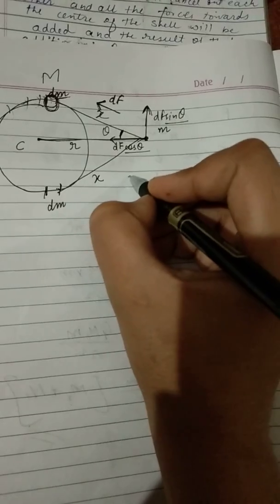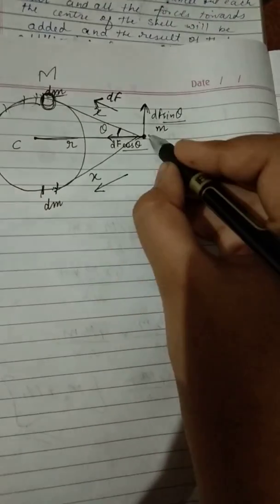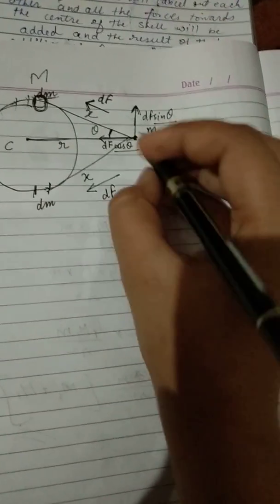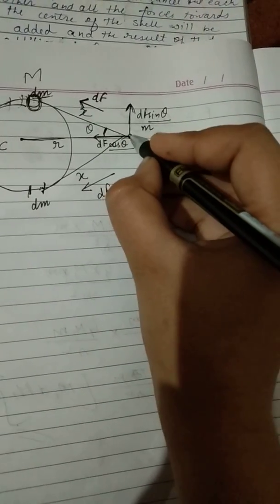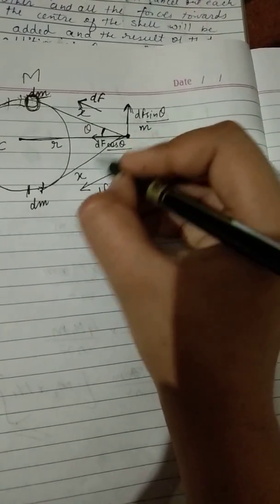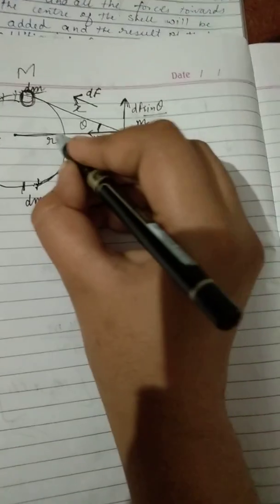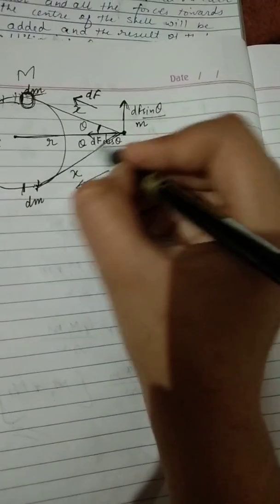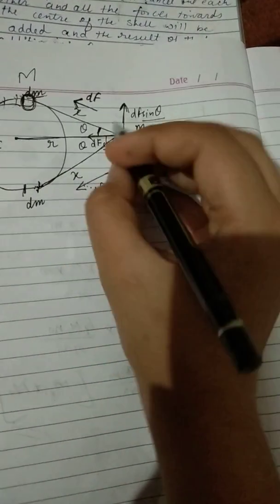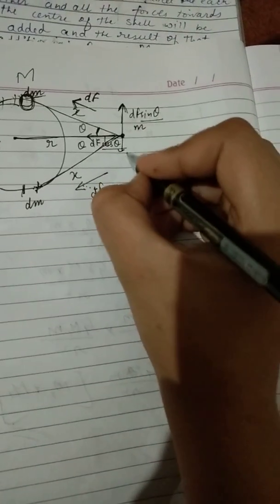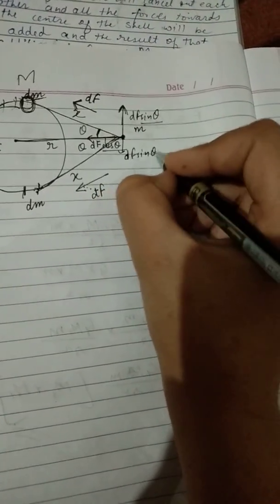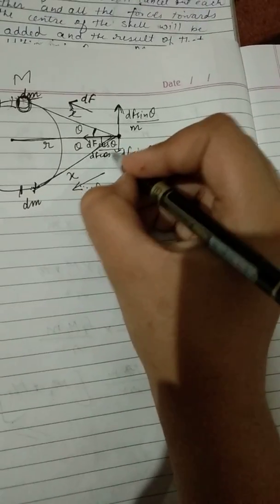Now the force of attraction it applies on m would be df, obviously, as it's very small. It also can be resolved, and the angle between this and this is theta. Then this force also can be resolved into two components, df sin theta and df cos theta.